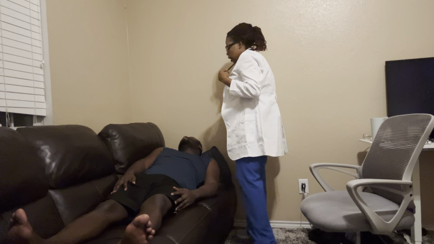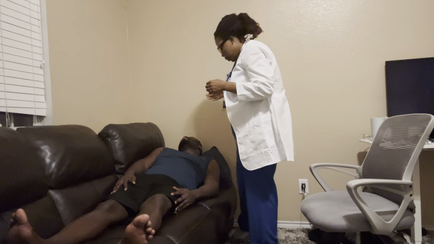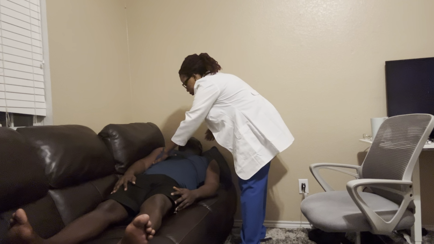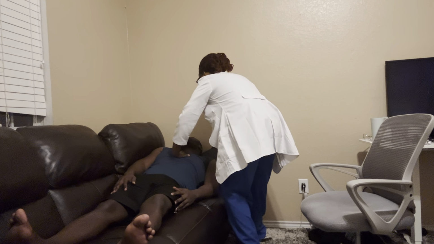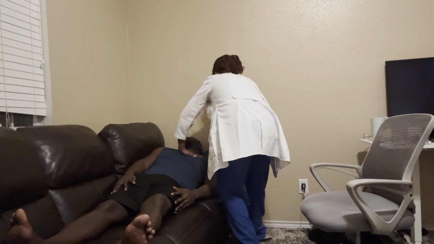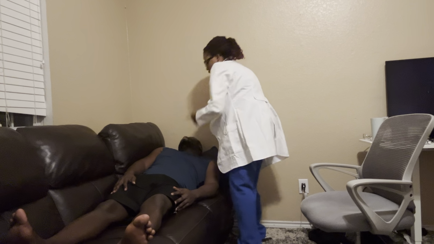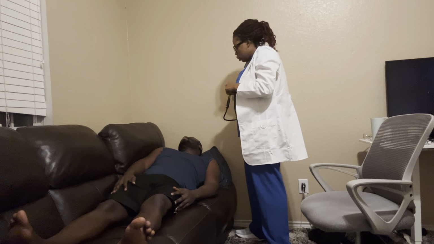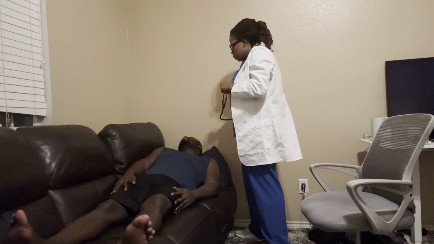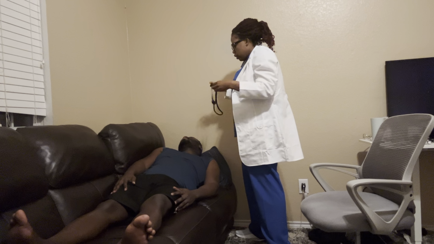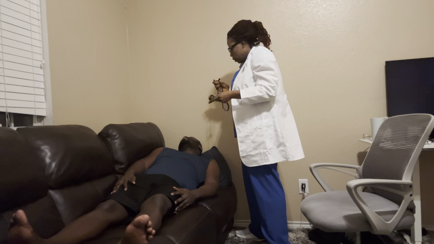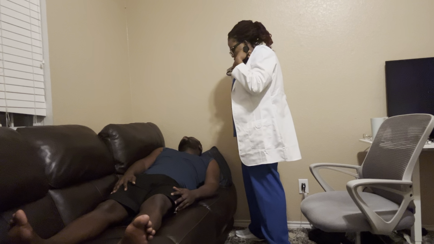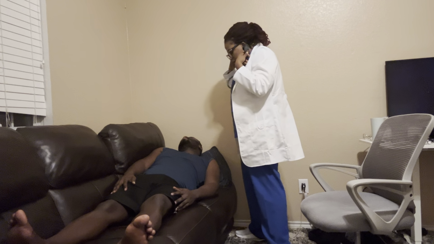Okay. Next, I'm going to palpate the precordium. I'm going to palpate the precordium at the apex, at the left sternal border, and at the base. Okay. Next, I'm going to palpate the aortic, pulmonic, Erb's point, tricuspid, and mitral areas. Okay, I'm going to auscultate using the bell of my stethoscope.